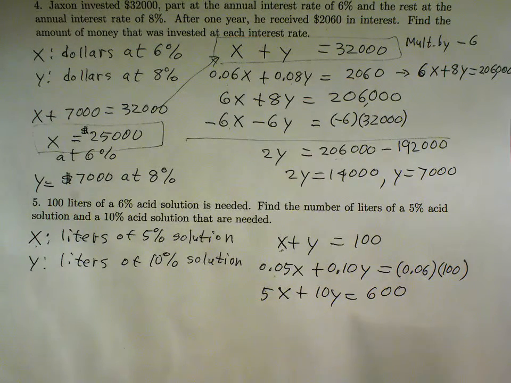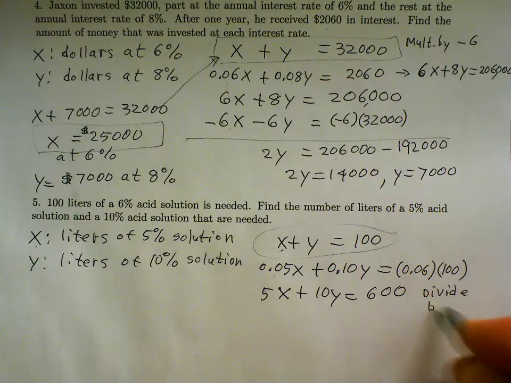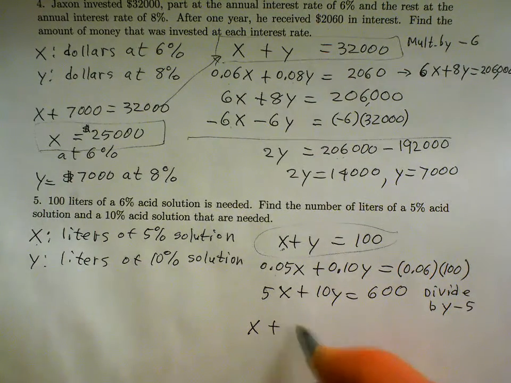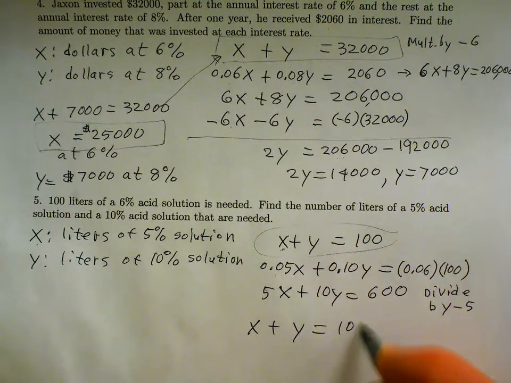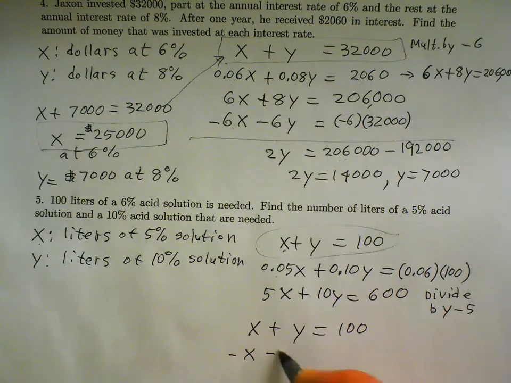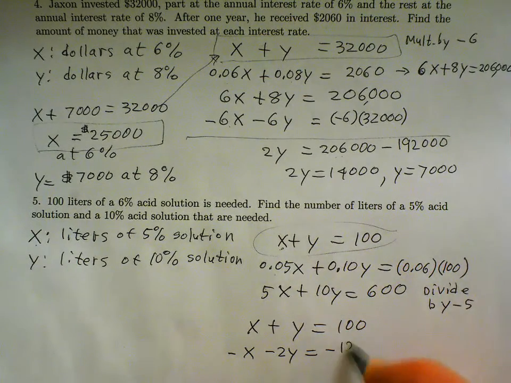And I think what I would do is, I'm going to use the top equation, and then I'm going to divide every term on both sides of the bottom equation by -5. Divide by -5. So our two equations, the top equation, x plus y, is 100. And the bottom equation will be -x minus 2y equals -120.